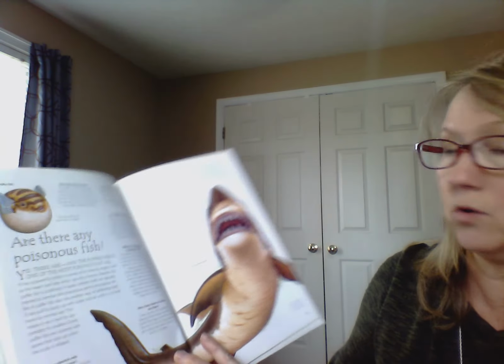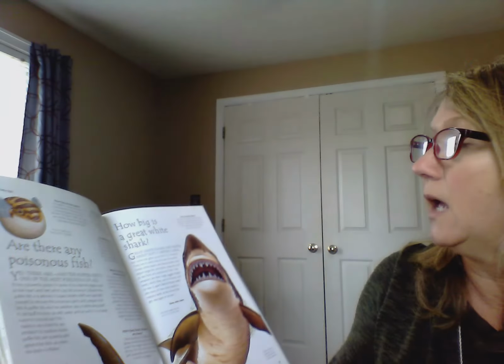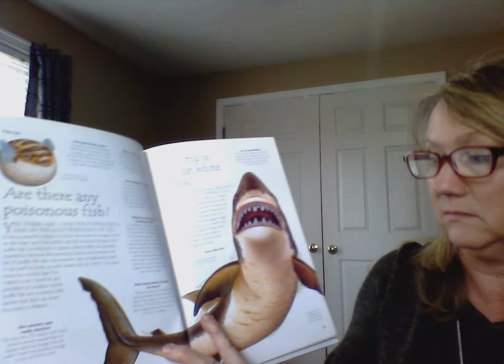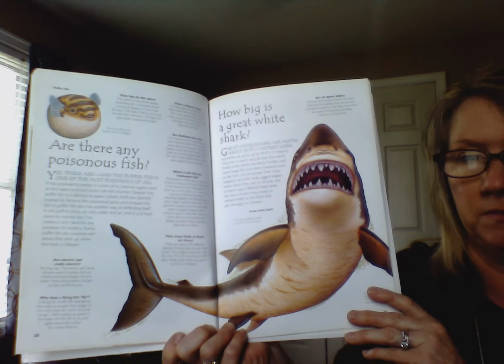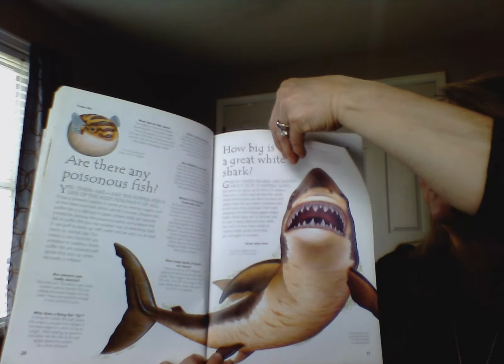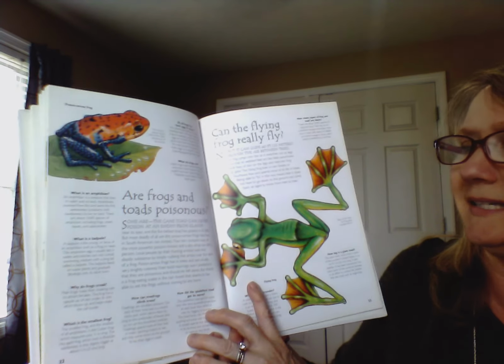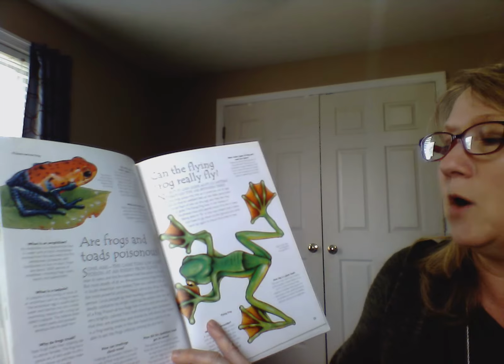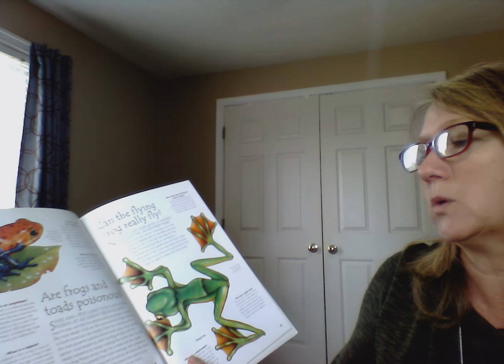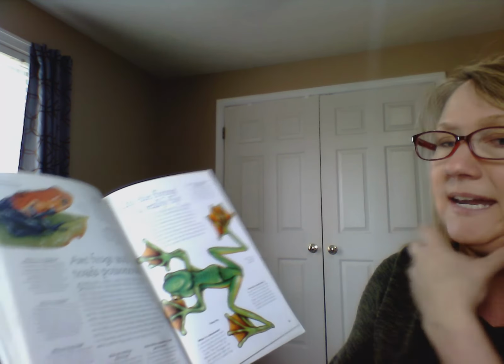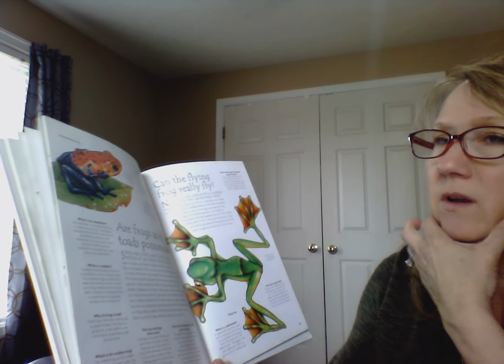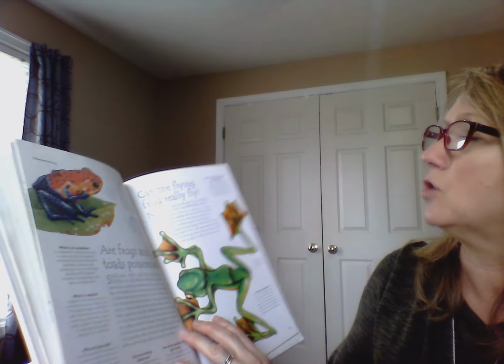How big is a great white shark? Great white sharks are mostly about 23 feet long, but some can grow up to 40 feet long. That's pretty long. Get those sharp teeth. Are frogs and toads poisonous? Some are. The cane toad can squirt poison at an enemy from its glands. Glands are in the mouth or the neck or the sides of the jaw there.